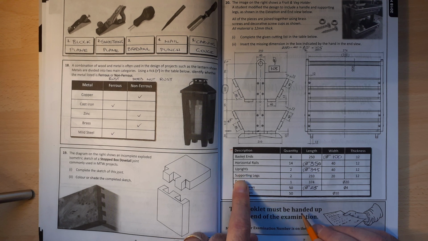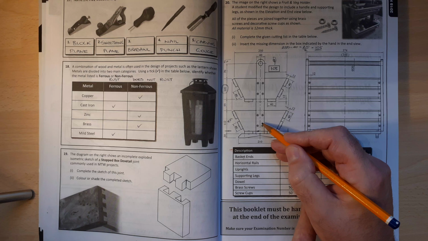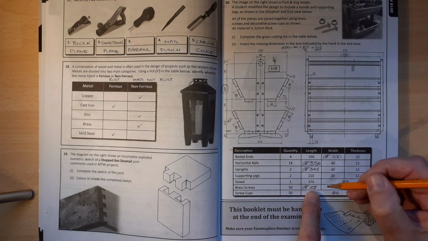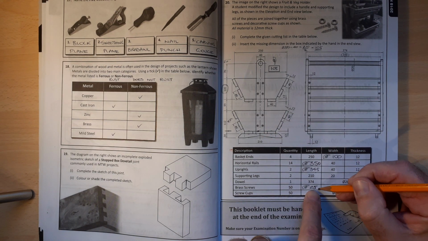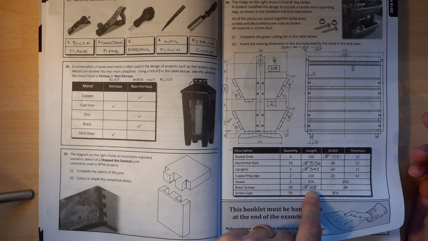The last thing that's missing there is the brass screws. So the brass screws go in here. They could be 25 would be a suitable length for the brass screws. That's the questions for 2018 higher level.